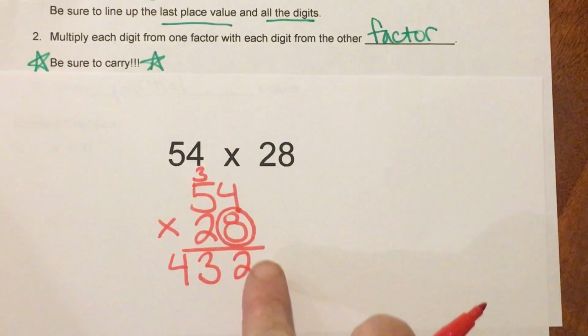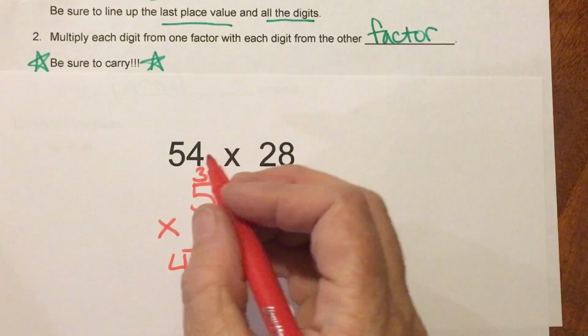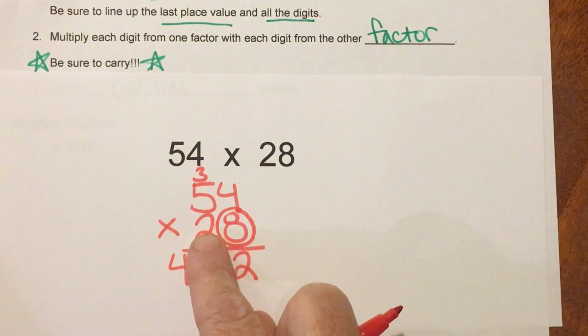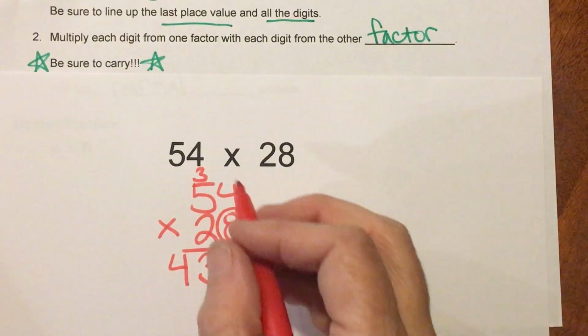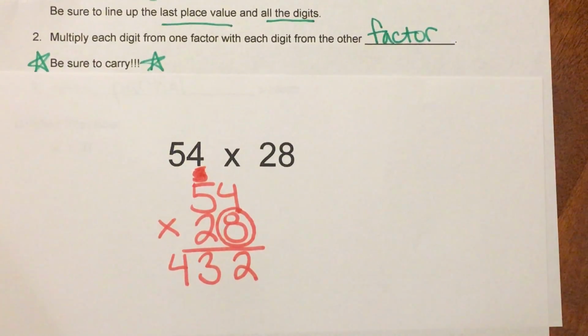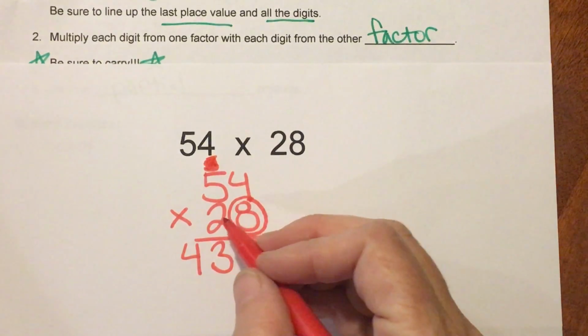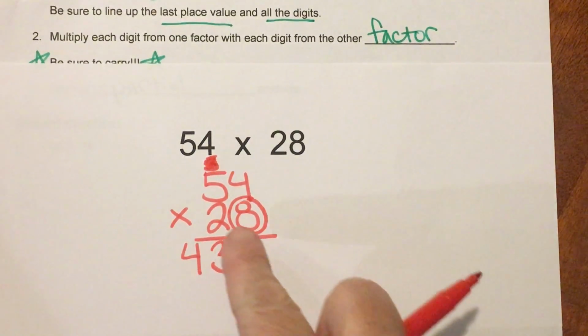Now when I'm done with this 8, I've gone here and I've gone here, I'm going to go to the next digit, just like I did in the last lesson. I like to cross those off so I don't get confused. Okay, so now that I finished my 8, I'm going to my 2. Okay, now here's something though.